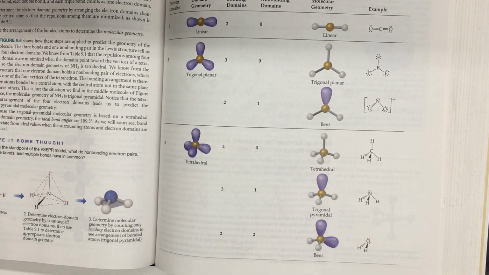Welcome back, Marauders. In this video, we're going to review how to figure out if a molecule is polar or non-polar. For a molecule to be polar, you have to have two things. You have to have polar bonds, and you have to have a geometry where it doesn't get canceled out.